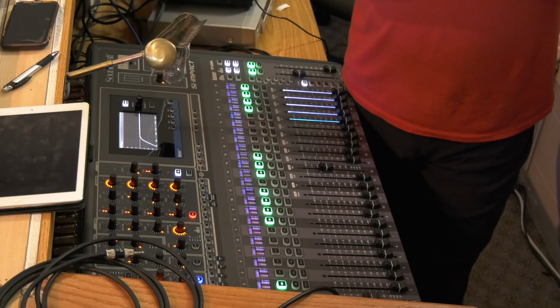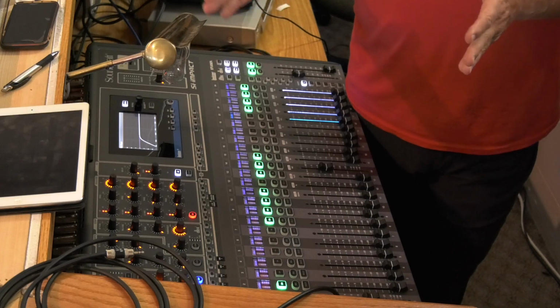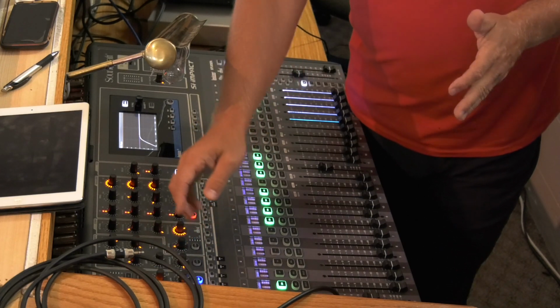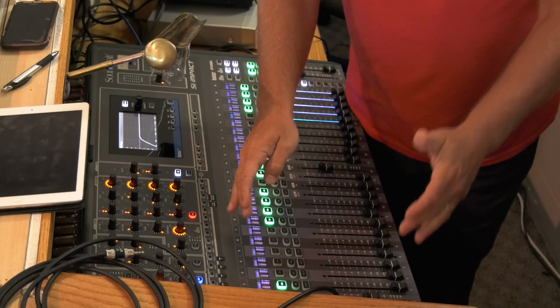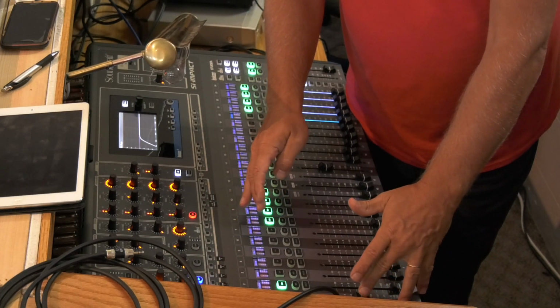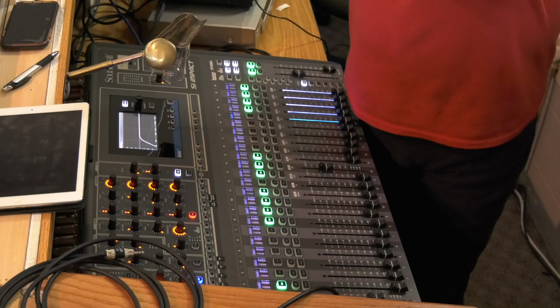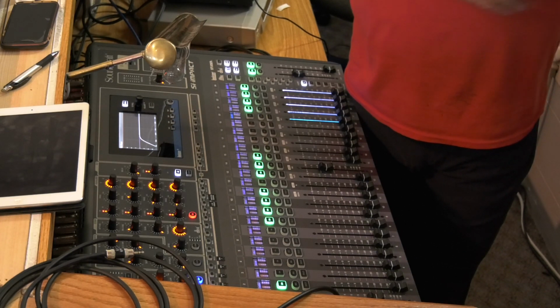You could look at it that way. What it is, the gain input is how much signal from a mic or an instrument comes into the mixer, and then this is how much goes out of the mixer. So one's not really more important than the other. They just need to work in unison.